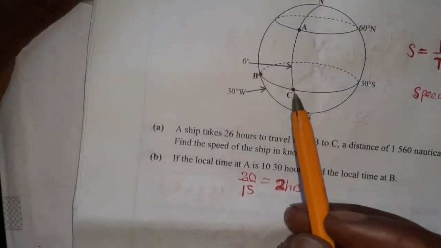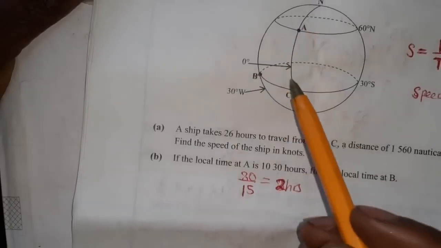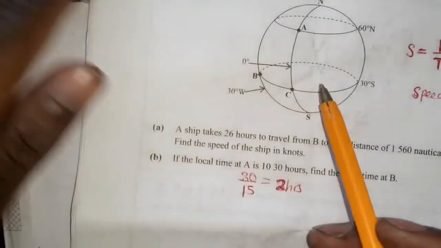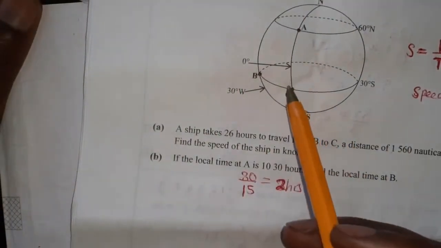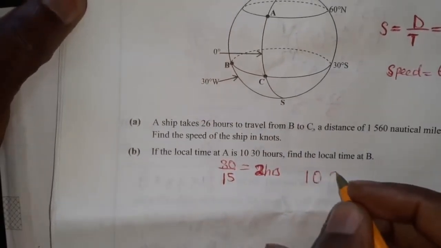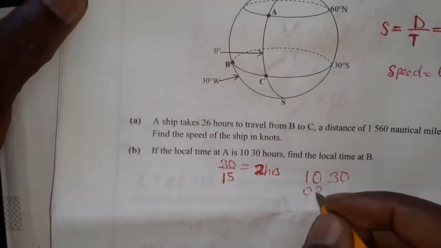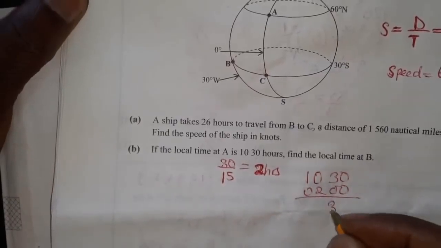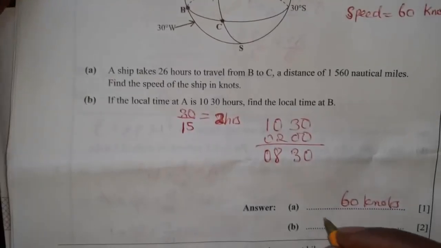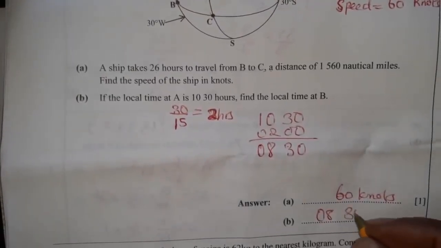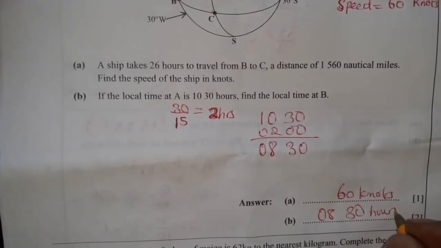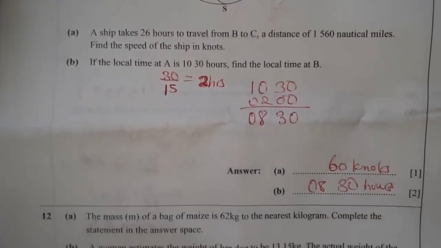So now, because time is given on this longitude and we want time on the other longitude, which is on the west, the western part of this longitude, we need to subtract. So it's like from 10:30, we're going to subtract what? 2 hours. What does this give us? This is going to give us 0830 hours. Okay, that's what we're going to get.